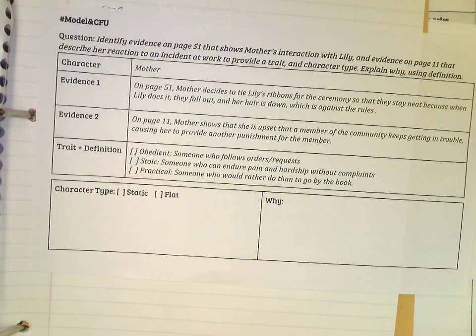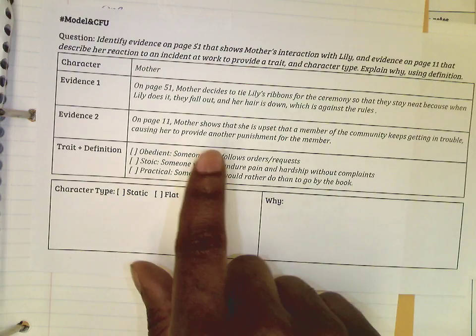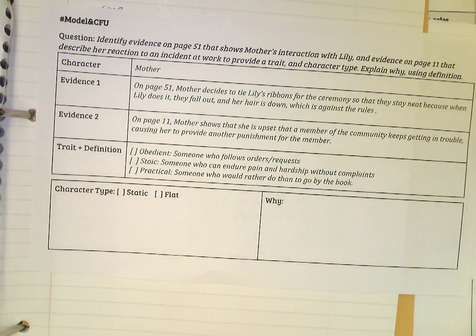And she was upset at him for getting himself in trouble again, causing her to have to give him the punishment and getting him one step closer to being released. And so that was the second piece of evidence. So based on both of those, I want to ask myself, well, what kind of woman is mother?